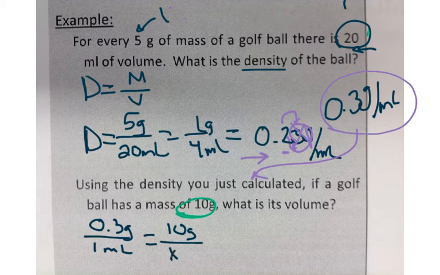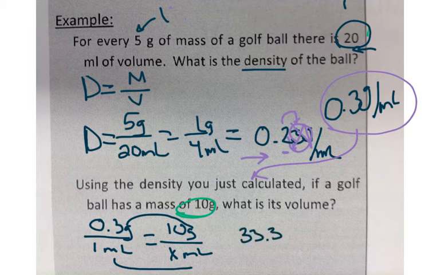So X. Now volume in this case is going to be milliliters, because grams needs to be on top. They need to be the same units. Milliliters needs to be on the bottom. So you can cross multiply, and for this answer you would get 33.3 milliliters. But looking at your sig figs, once again, because you will be checked on with sig figs, we look at all of our numbers.